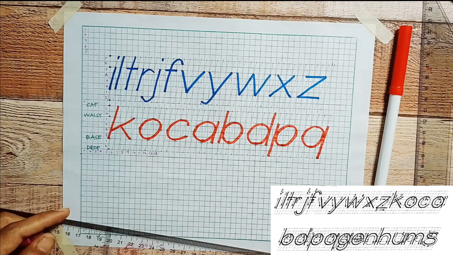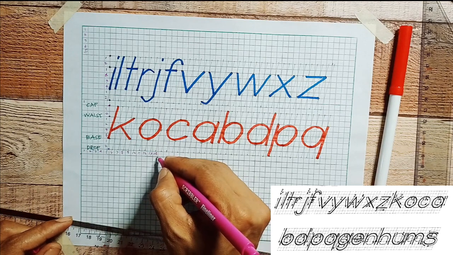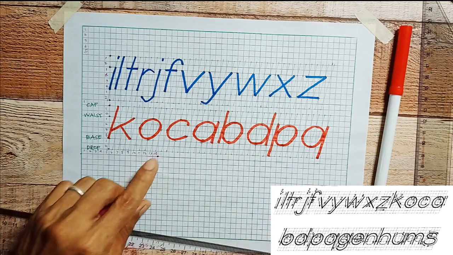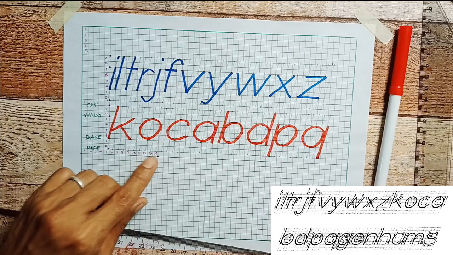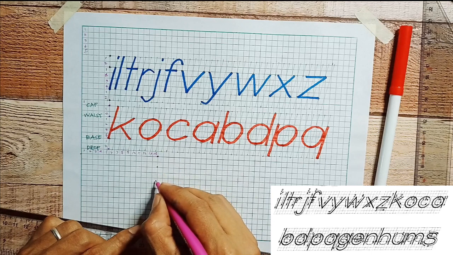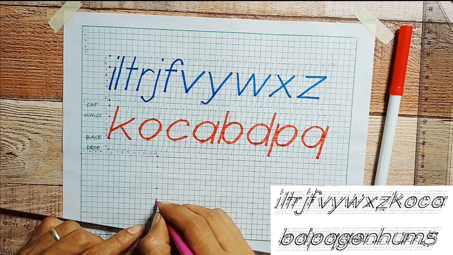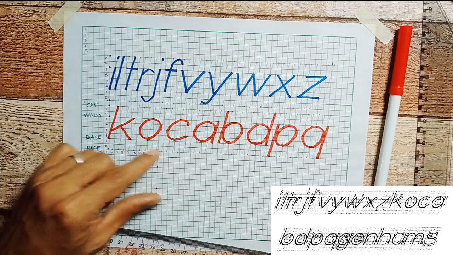Mark it, and this will be the starting point of our cup line. So cup line, waistline, 1 2 3 4, baseline, 1 2, drop line.